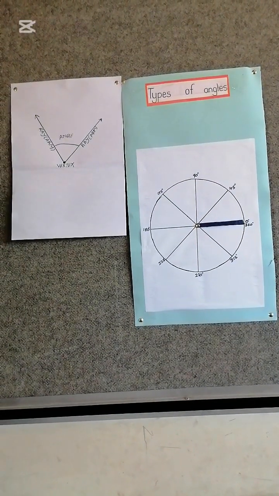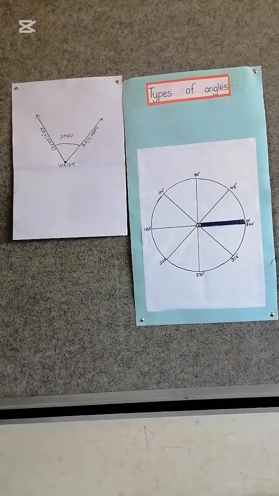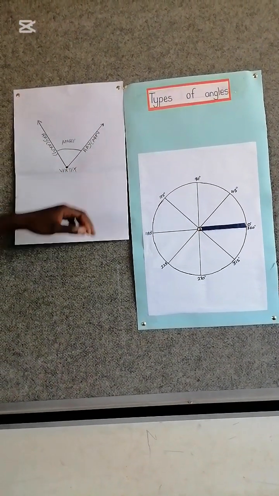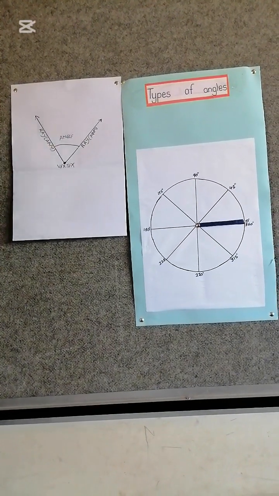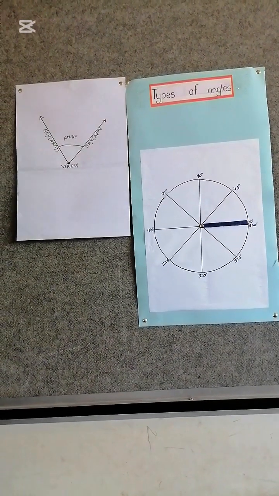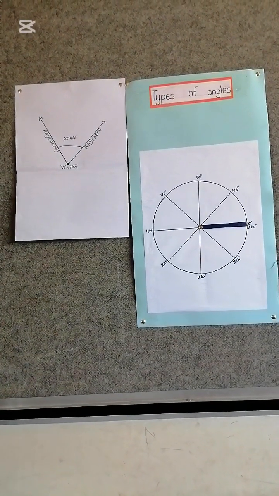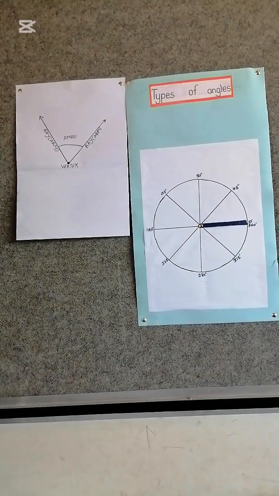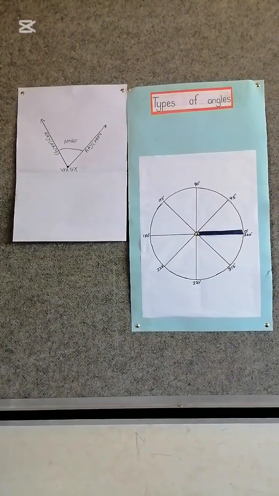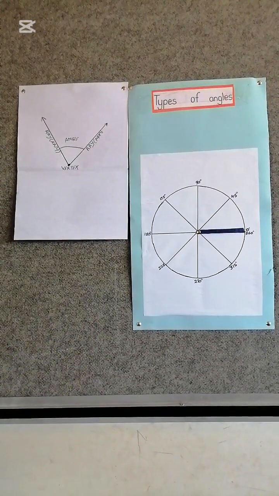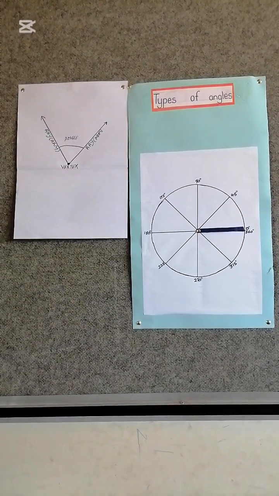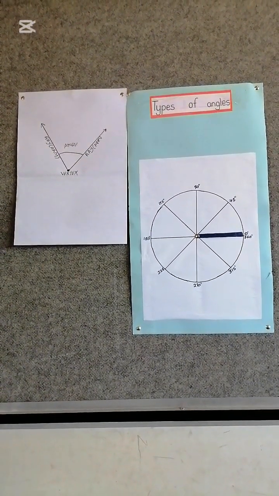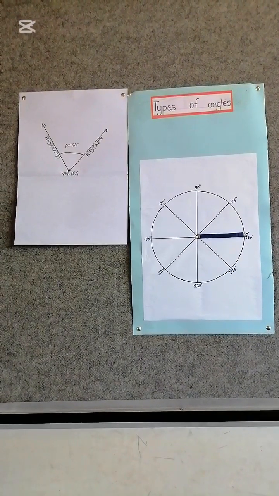A vertex is the point where the arms of an angle meet. Here we call it a vertex where they meet. So all in all, we can say it's an angle. Now we have to look at the types of angles, which are acute angle, right angle, obtuse angle, reflex angle, and a full rotation. This full rotation is also known as a revolution. This word revolution is the one that most of us use.